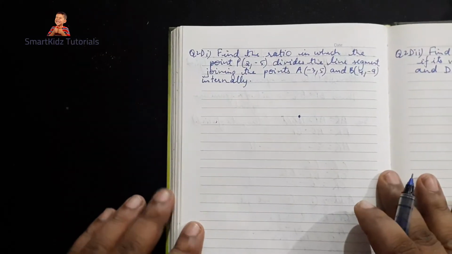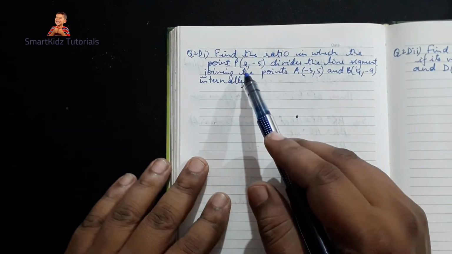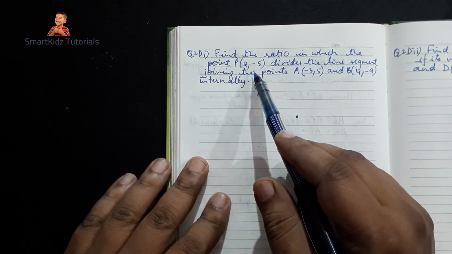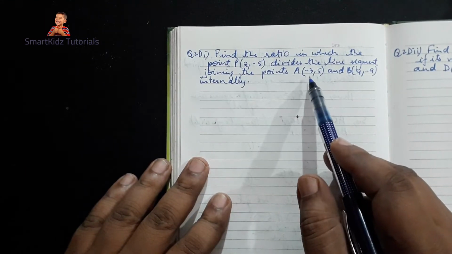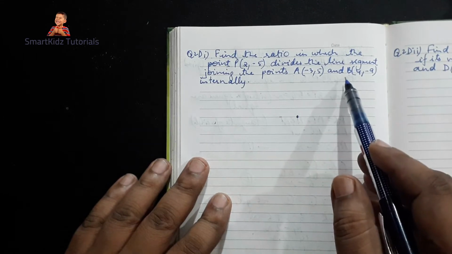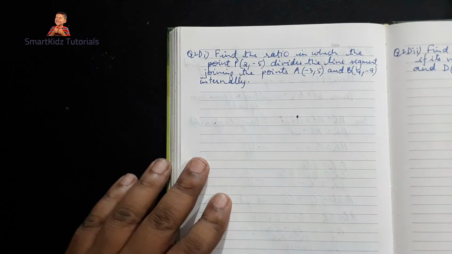Okay, so that's how you solve this particular problem. Next question, question 2D1. Find the ratio in which the point P 2 comma minus 5 divides the line segment joining the points A minus 3 comma 5 and B 4 comma minus 9 internally. So this will be for 2 marks.